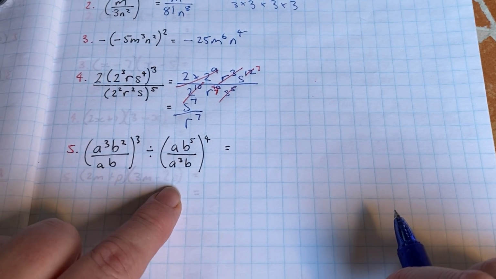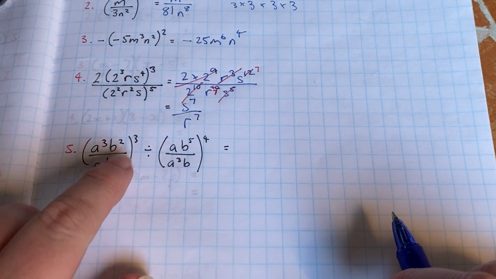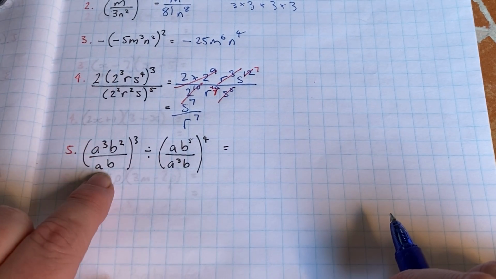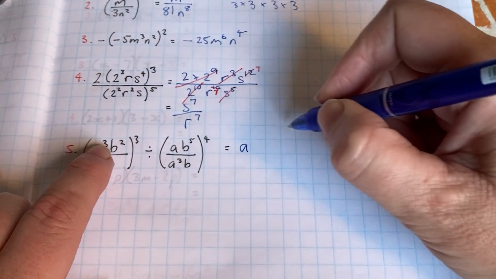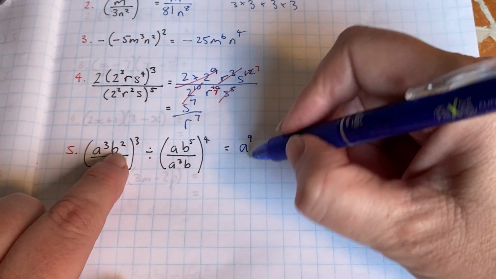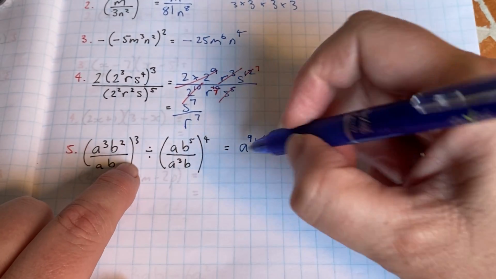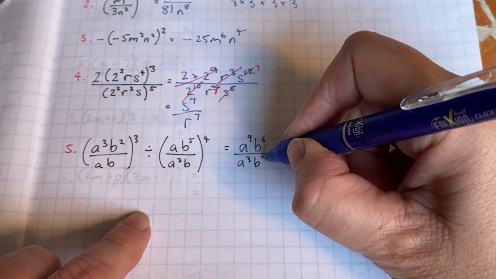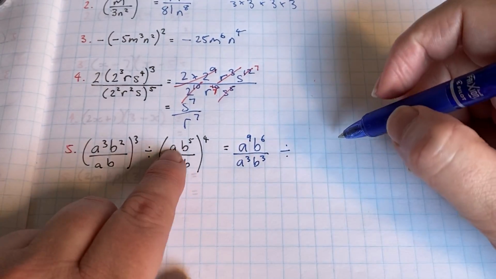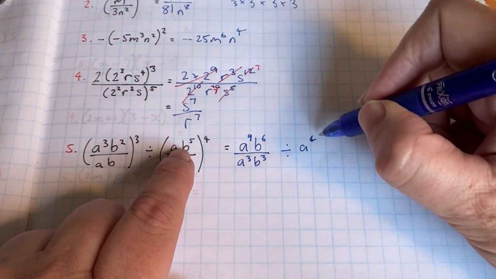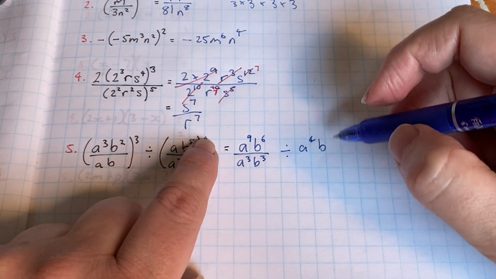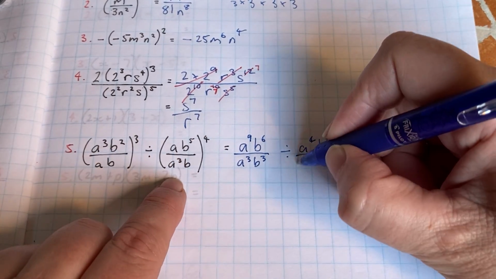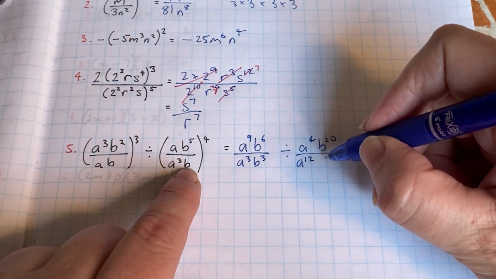Okay, this is the tricky one. So let's start by doing a few different things here. First of all, let's get rid of the brackets. So we've got a to the 3 times 3 is 9. B to the 2 times 3 is 6. Over a cubed, b cubed, divided by a to the 4, b to the 5 times 4 is 20, over a cubed to the power of 4, 3 times 4 is 12, b to the 4.